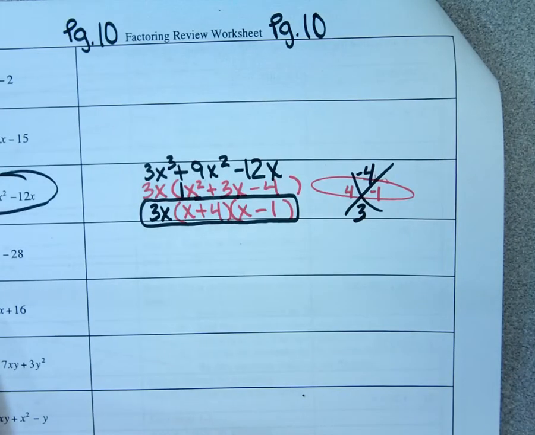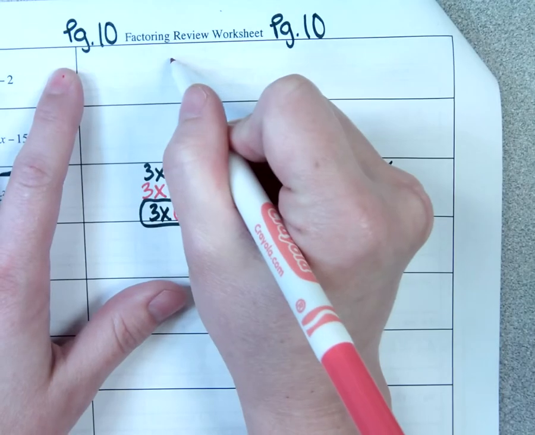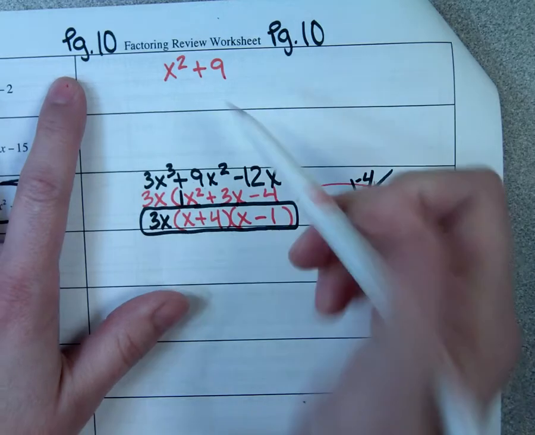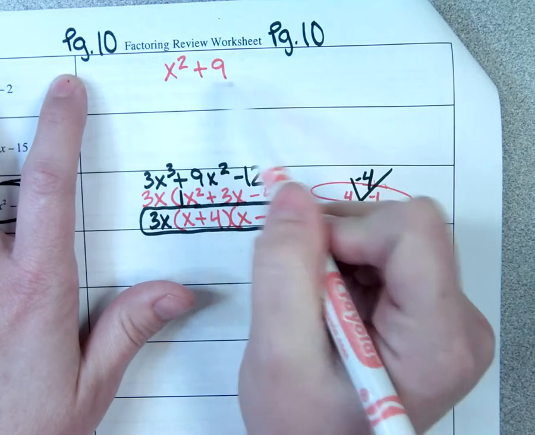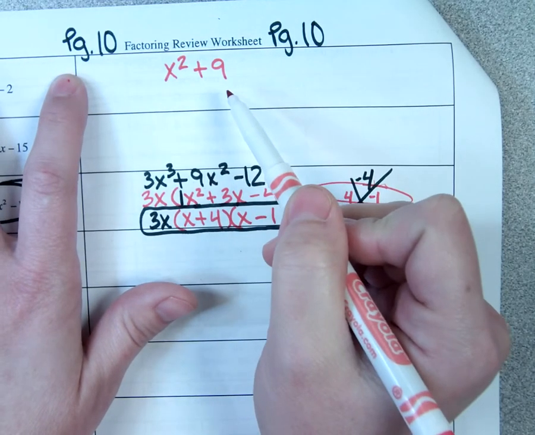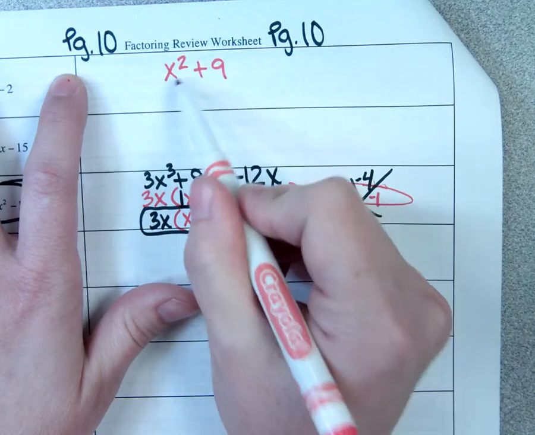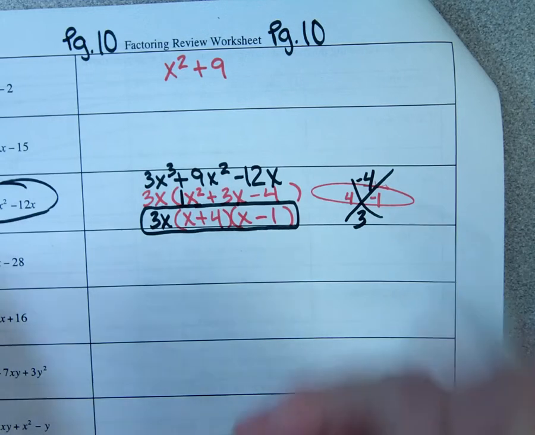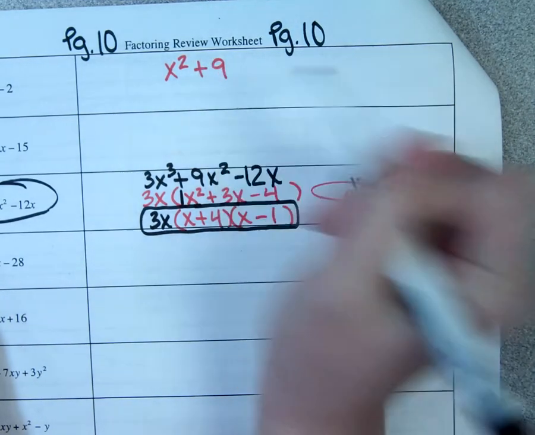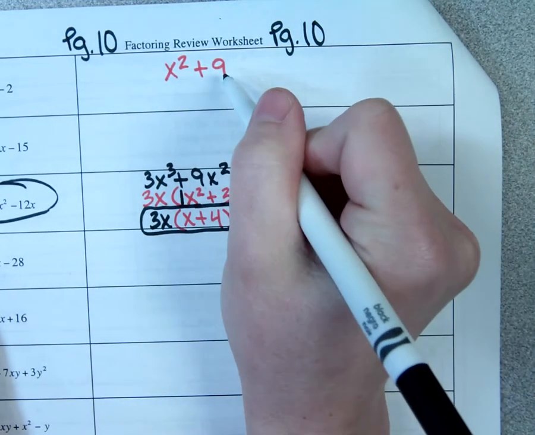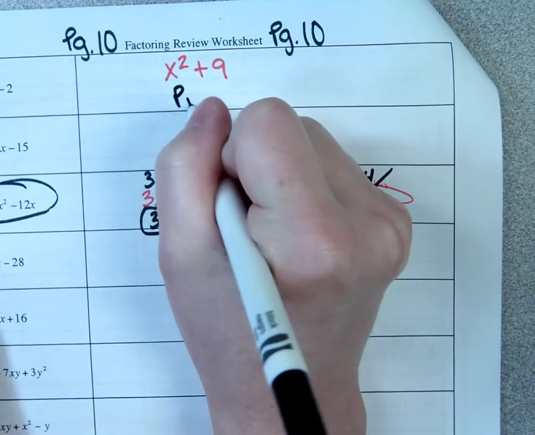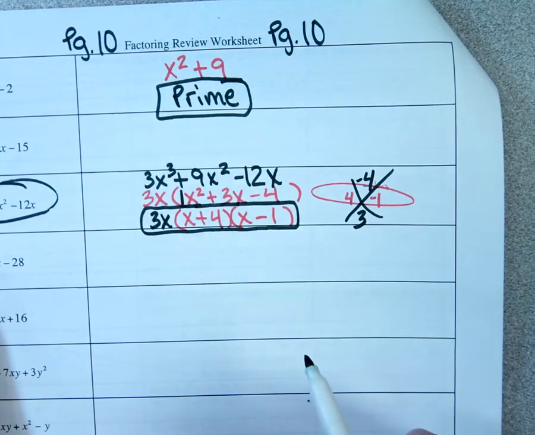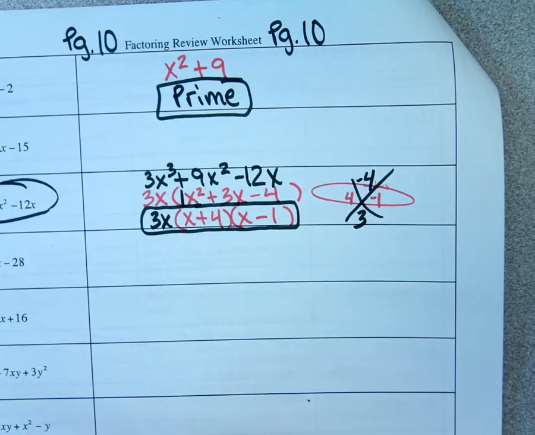Now, I'm just going to make up a problem real quick. If I gave you x squared plus 9, let's say, first you look for a GCF. Does that have a GCF? No. And then 2 terms or 3? 2 terms, so I look to see if it's a difference of squares. Is that a difference of squares? No. It is not because it's a plus and not a minus. So I can't factor it. What would I write? Prime. When something doesn't factor, it is prime, and that would be the answer.